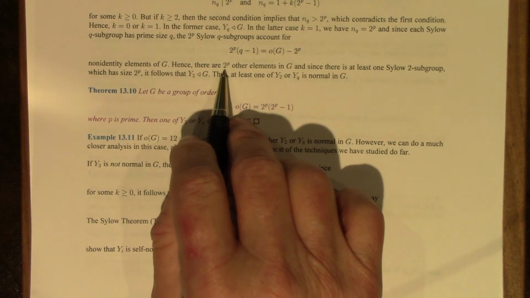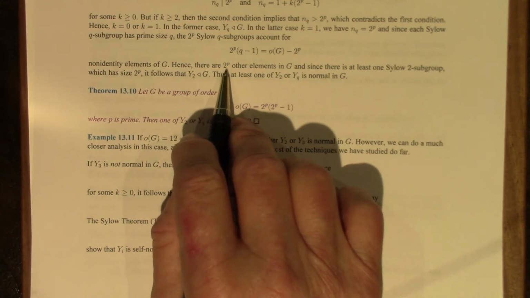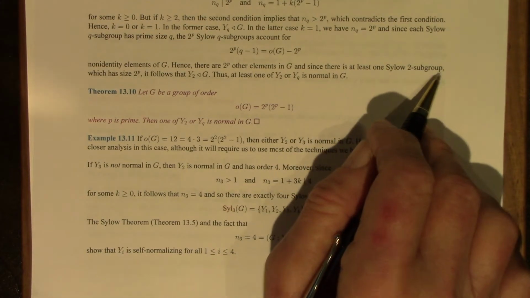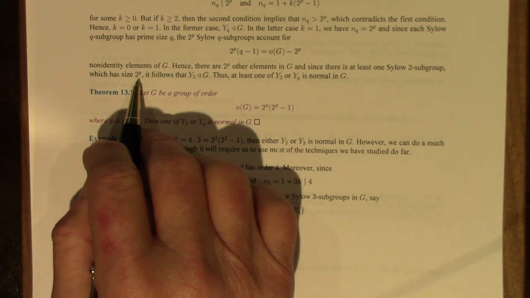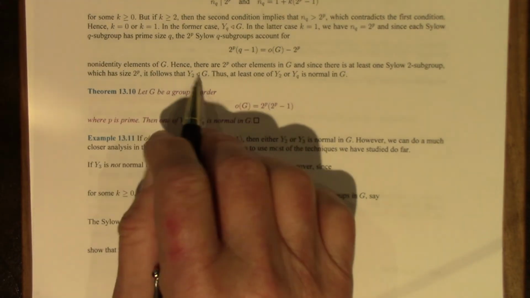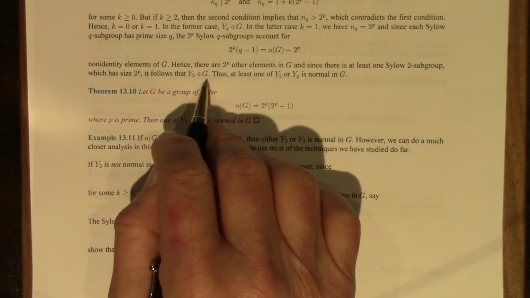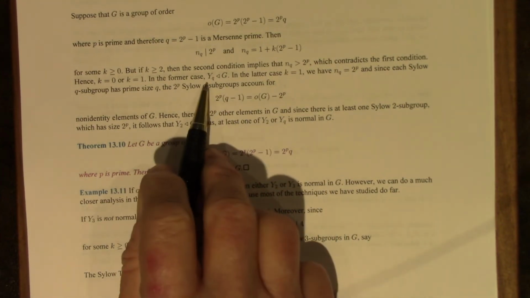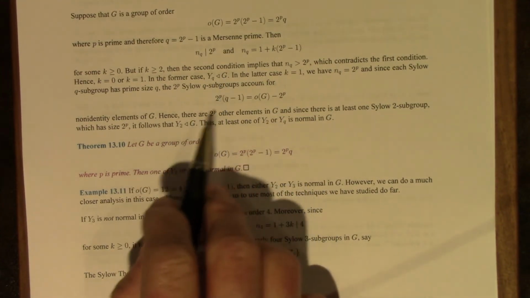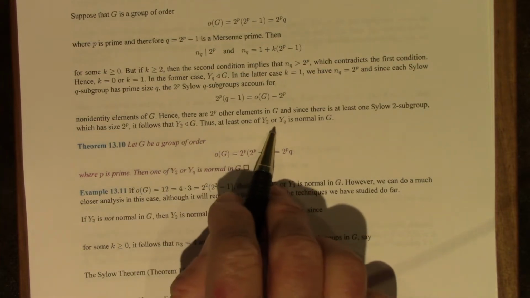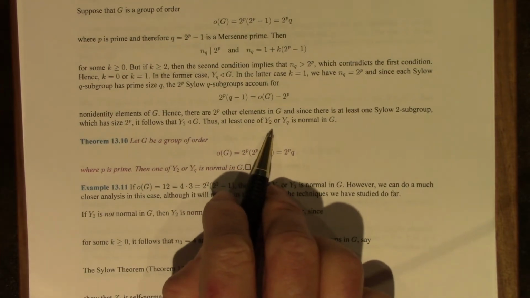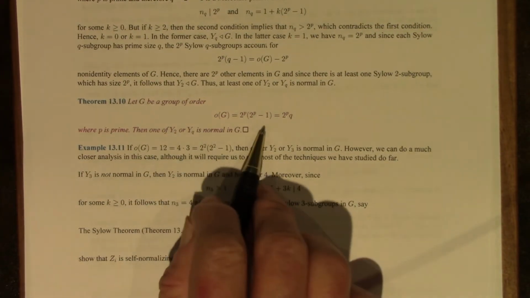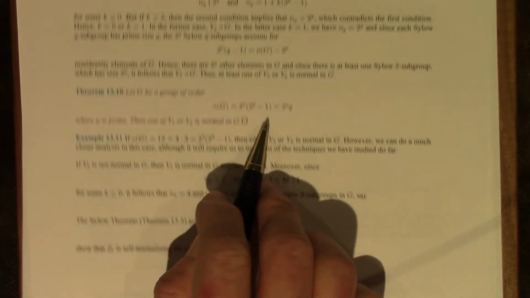So there are 2 to the p other elements, but there's at least one Sylow 2 subgroup, and it has size 2 to the p. They all do. So it's unique. And Y2 is normal in G. So we can say then that either YQ is normal in G or Y2 is normal in G. At least one of Y2 or YQ must be normal in G. And that's interesting enough to put in a theorem, which I have done here for future reference.